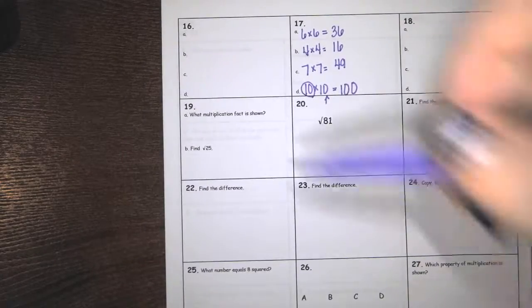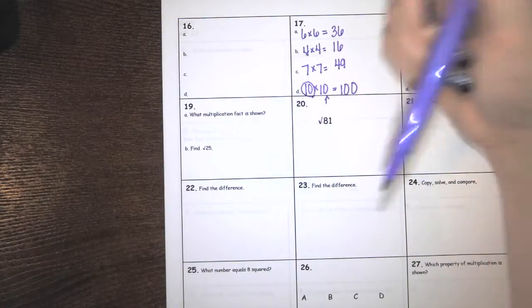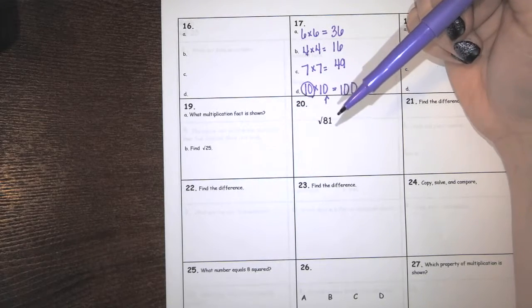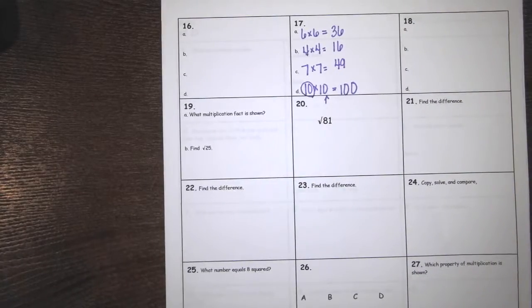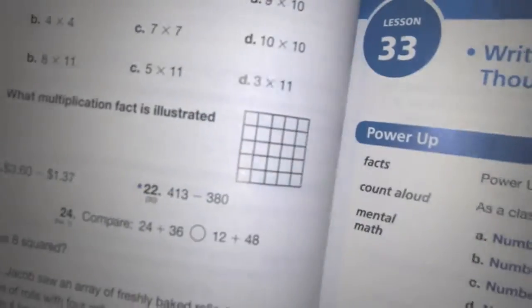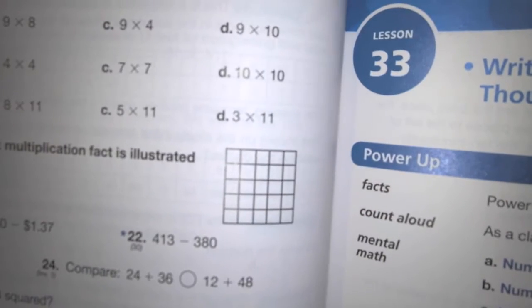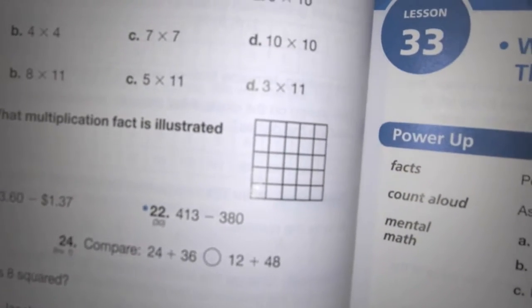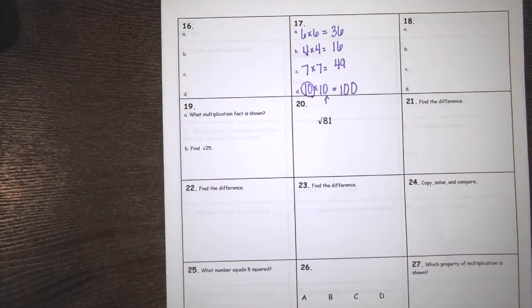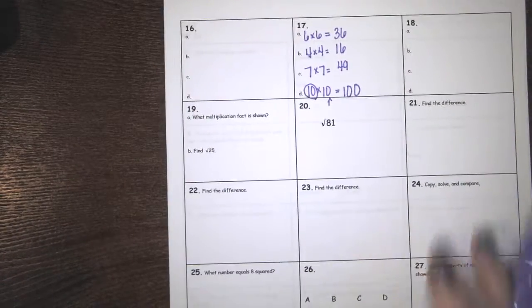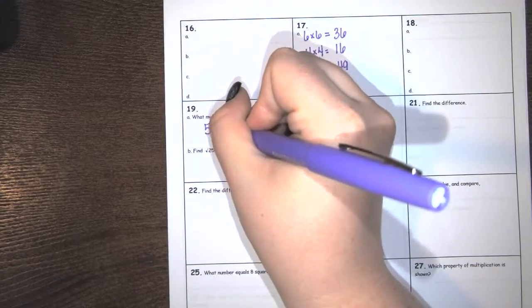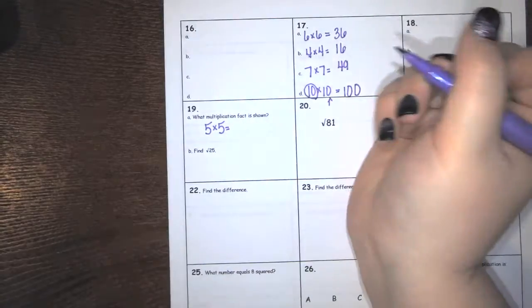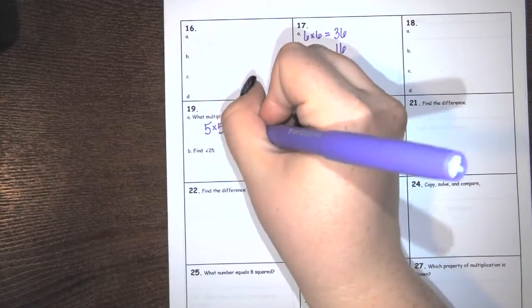Number 19. What multiplication fact is shown by this array? Okay. If you count the number across and the number up, you should get 5. That would be 5 times 5, and that is equal to 25.